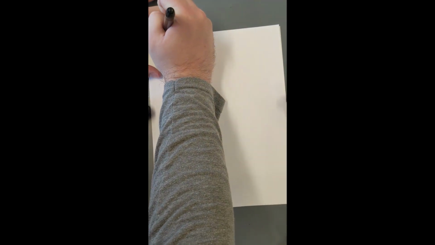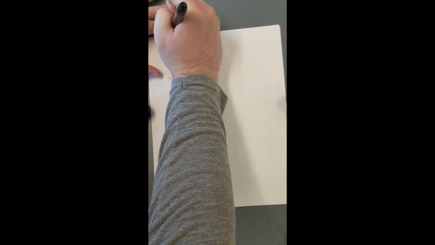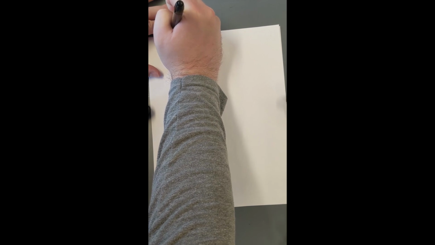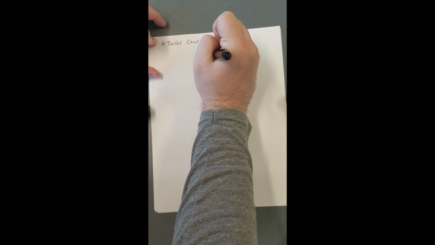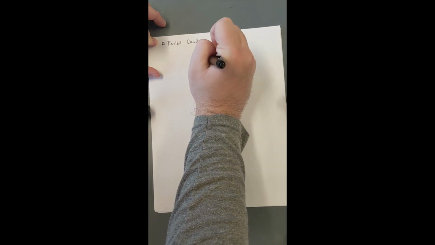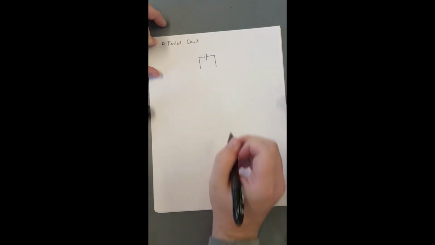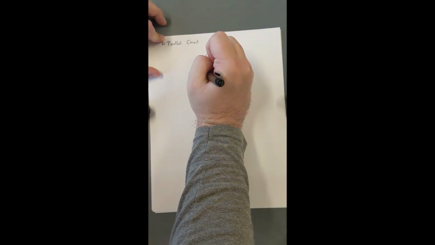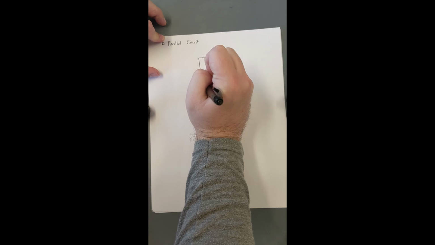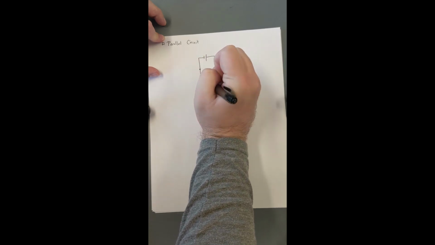All right. Finally, we'll look at one more circuit, and that circuit will be an entirely parallel circuit. And so we'll have our power supply like such. And we're going to create two sets of junctions.